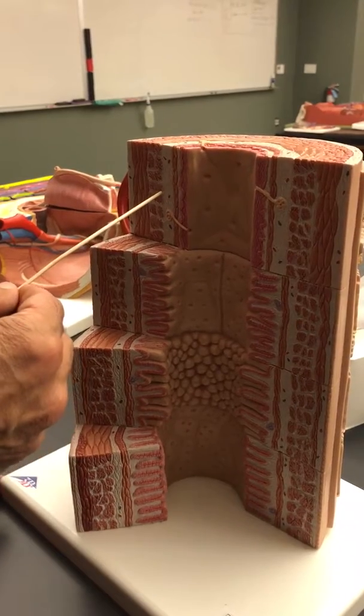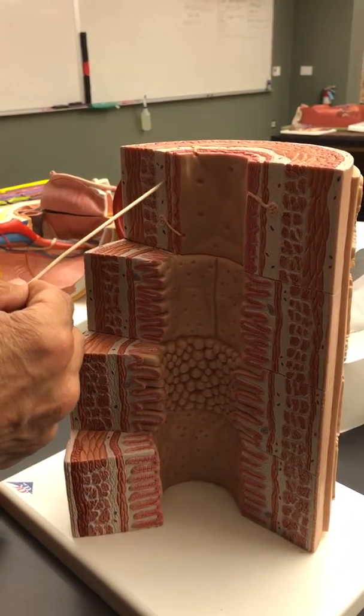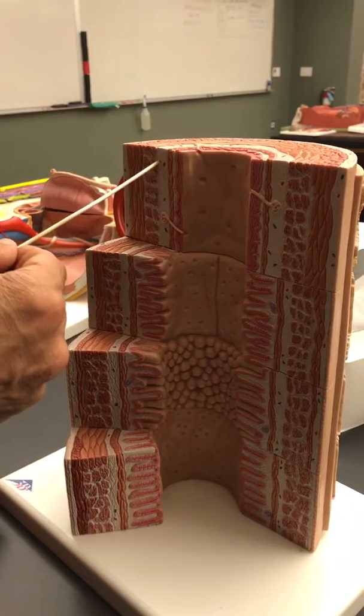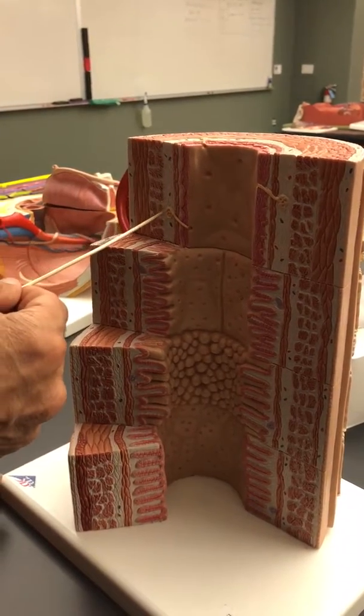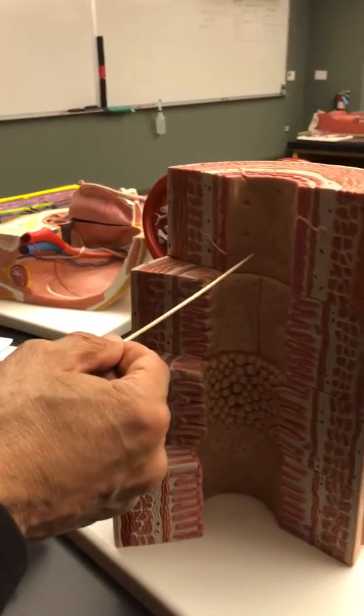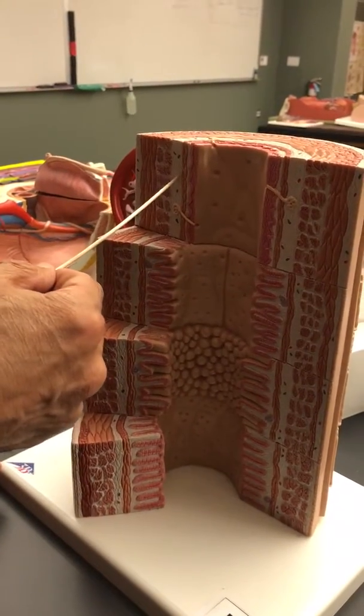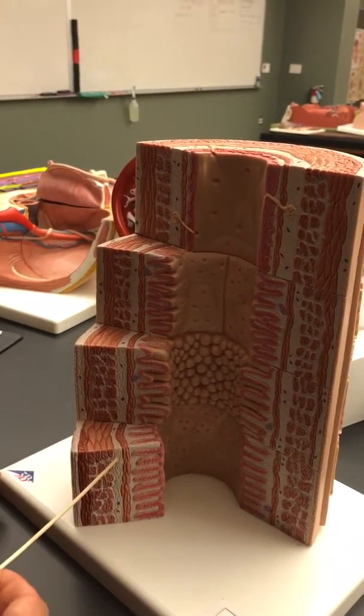The second layer from inside out is the submucosa, which is a connective tissue containing a lot of vessels and glands, as you can see here, that opens up into the lumen and is consistent, but the thickness varies, as you can see here.